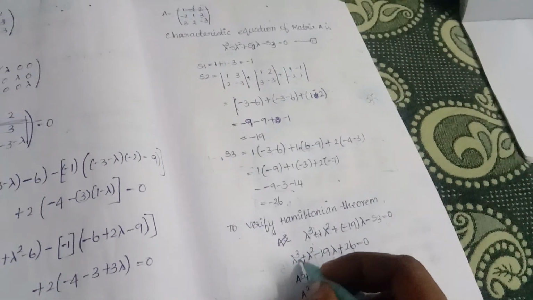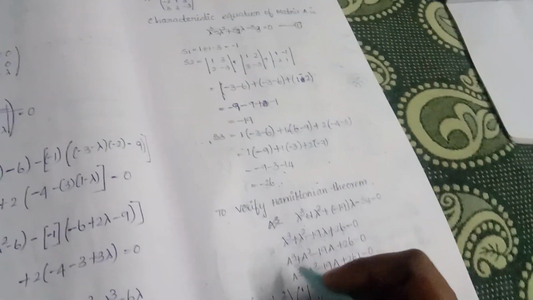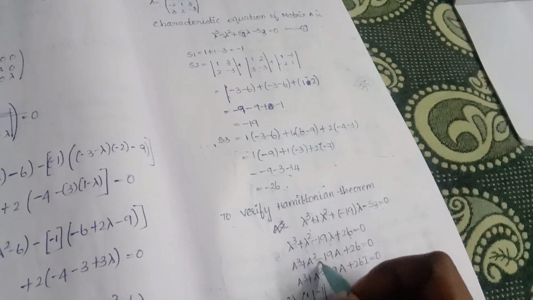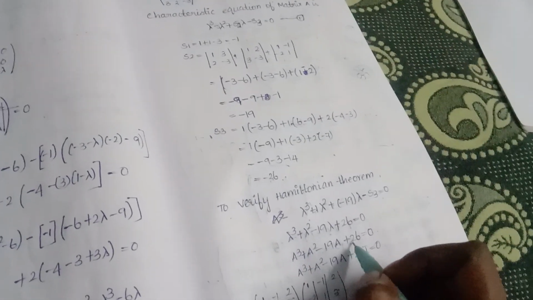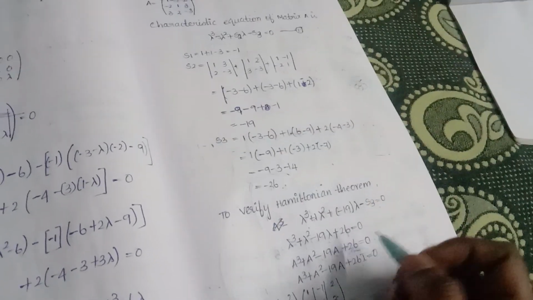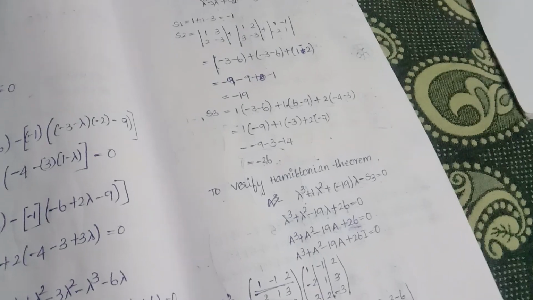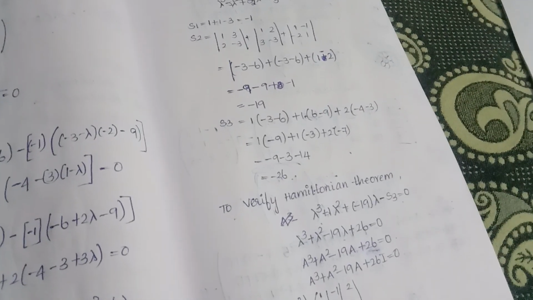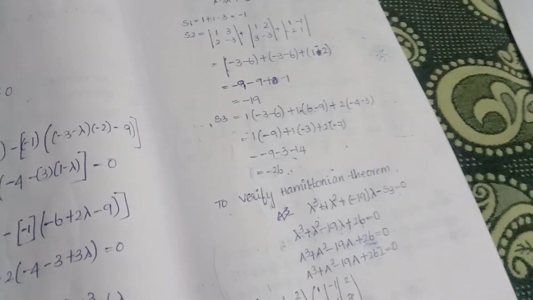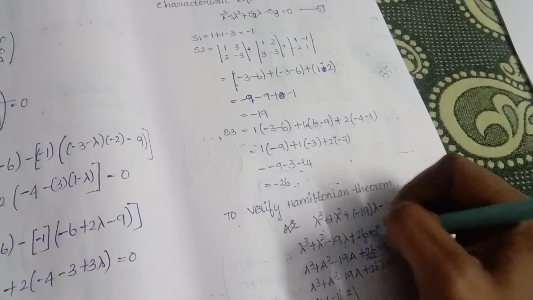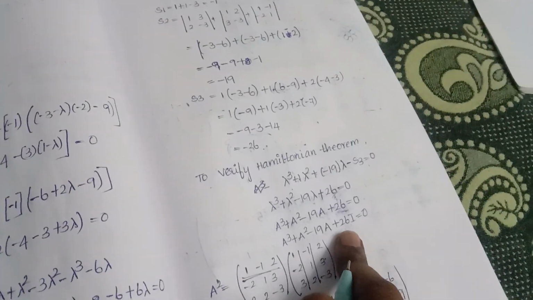Instead of lambda we put A: A cube plus A square minus 19A plus 26. The last is a single number, so we have to add it with the matrices by replacing 1 with I, and multiplying with I we get the matrix form of 26.